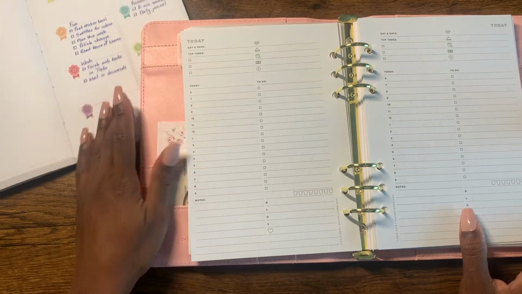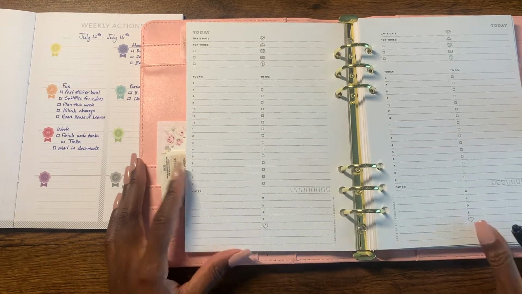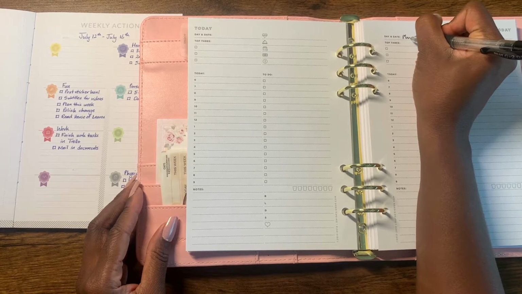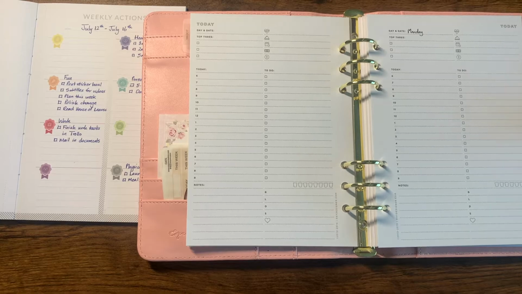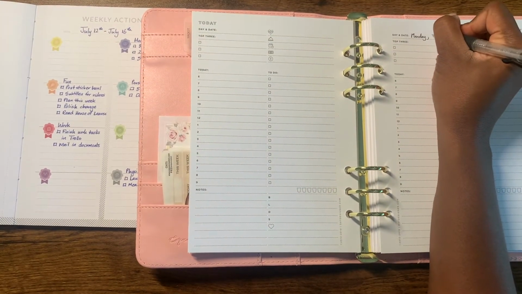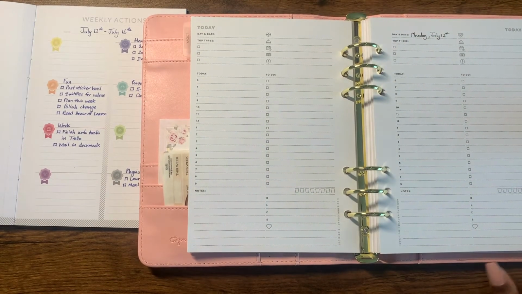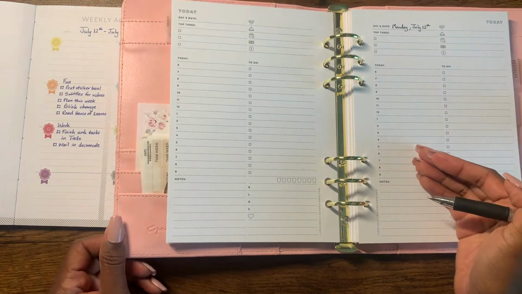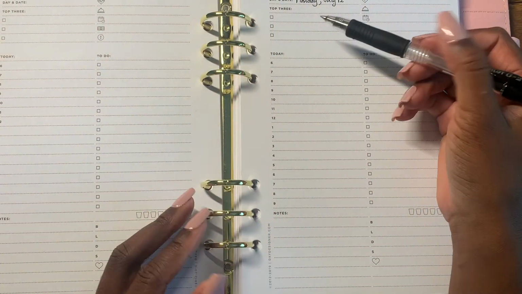And I have my weekly actions again, as I said, and then I have my Trello board also up on my computer or my phone. So I'll write down the day. Monday, for example, is July 12th. So I'll write down Monday, July 12th. Let me adjust the camera. And this today column I use as it's pictured. I'm actually going to zoom in on this a little bit more so you all can see what I'm writing.